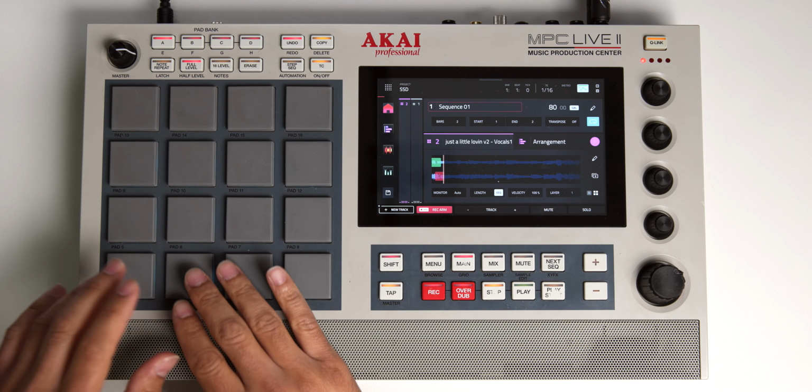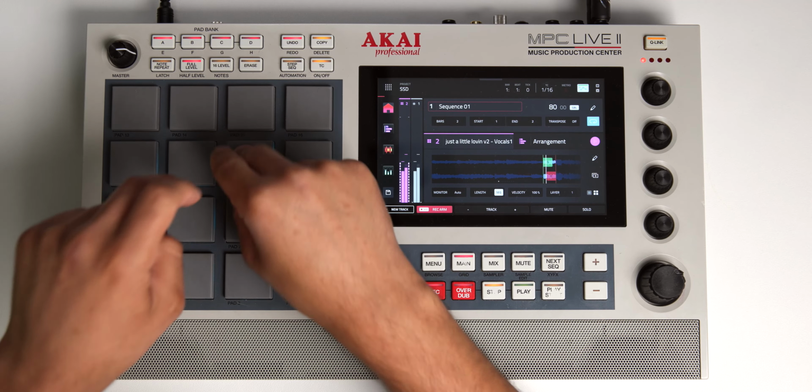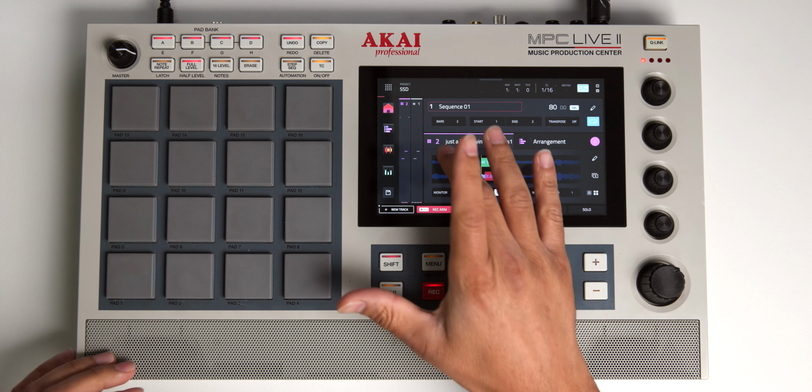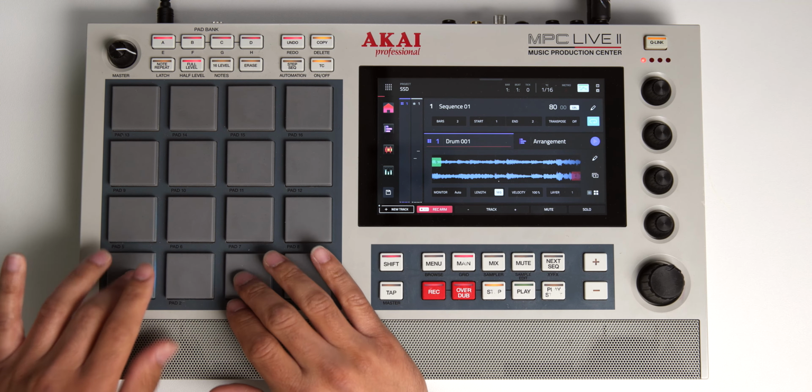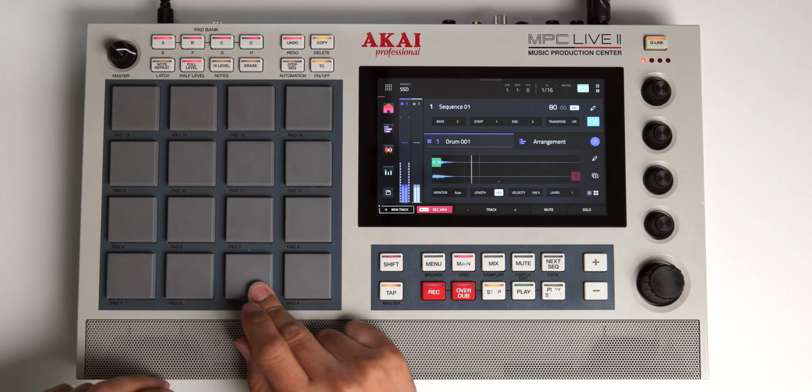Right here, I have sequence number 1, and I have these sample chops. Now, I also have drums in track number 1. It's actually just 3 one-shots. It's kick, snare, and hi-hat. And by the way, these drums are from my sample pack volume 3. I'll leave a link down in the description.